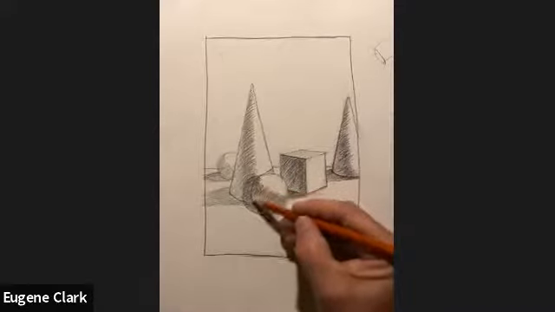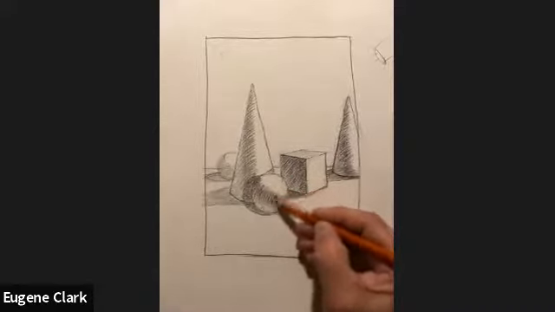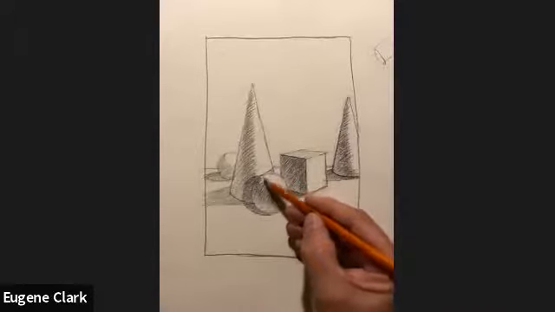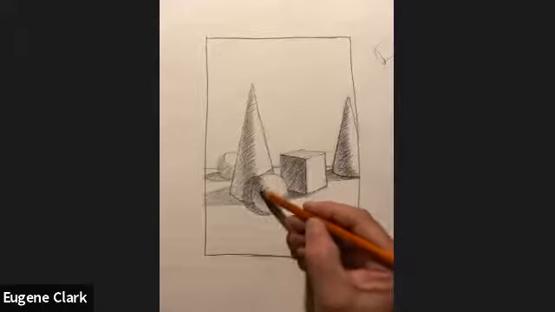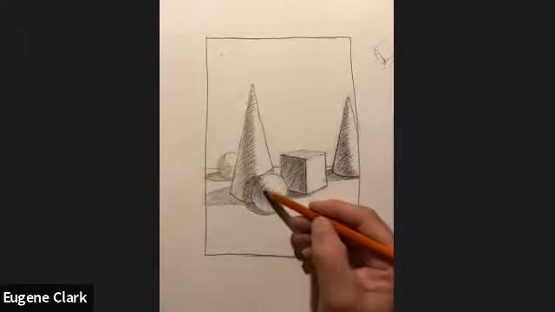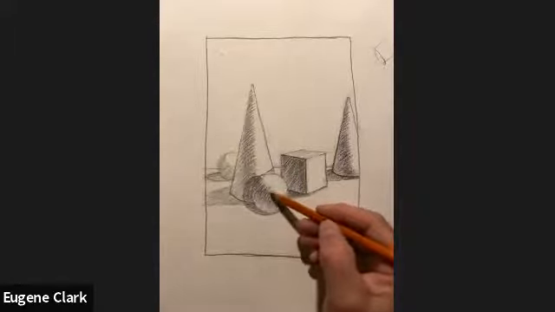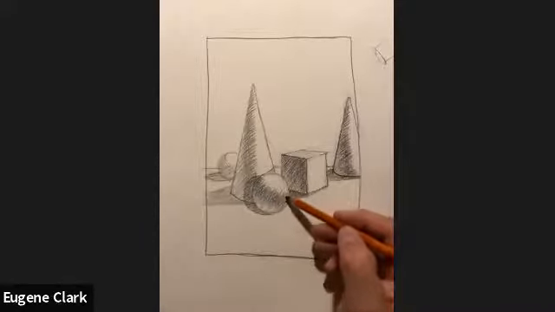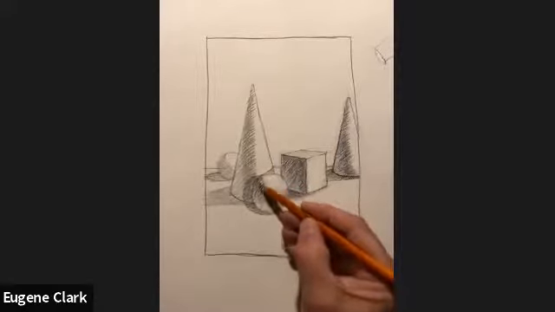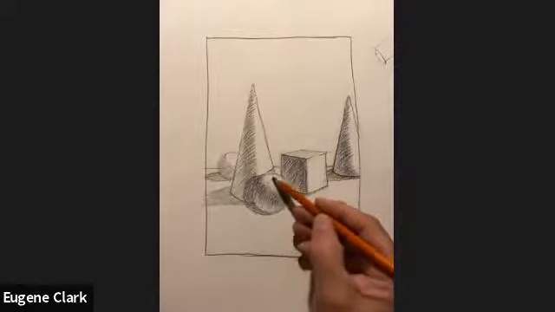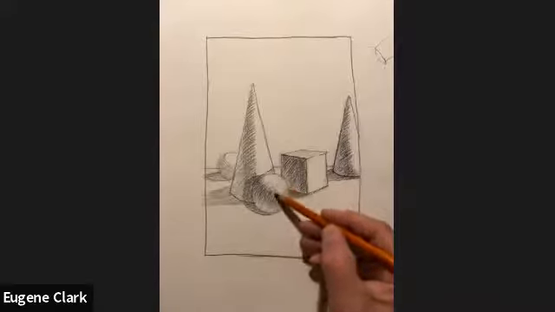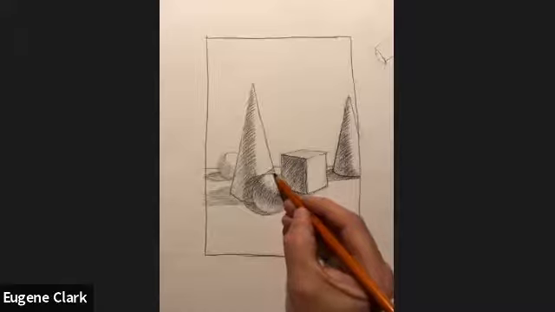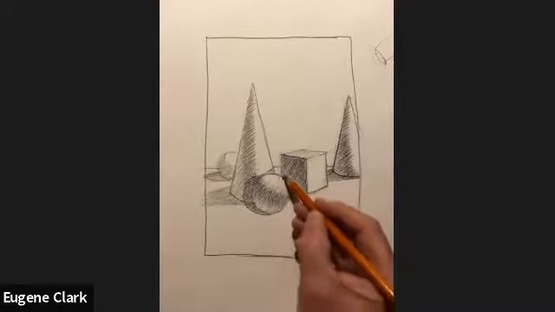So as we're carrying our core down, we don't want to forget about the indirect light, which is up here in the light area. So we're just going to lightly carry a little bit of shading into the light area. Not only are we softening the edge, but now by putting in this little bit of value, it helps us to see the indirect light.